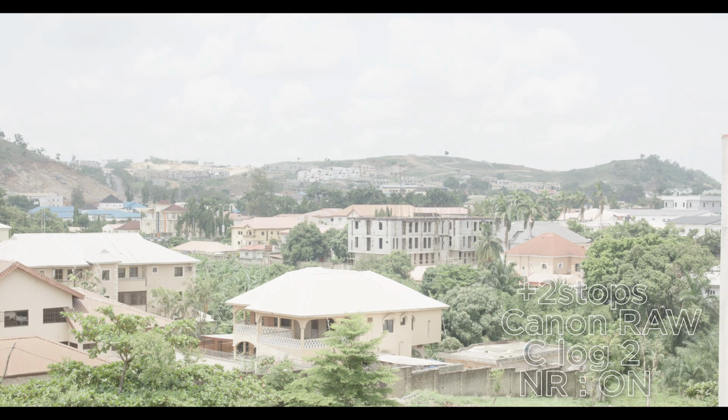The next way I attempted to get cleaner exposures out of the camera was to expose the camera by two stops.